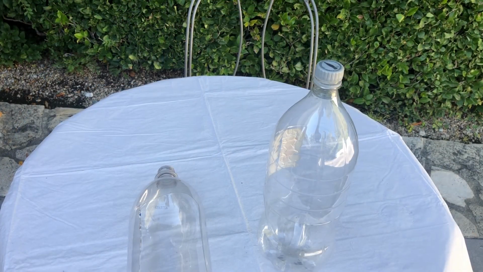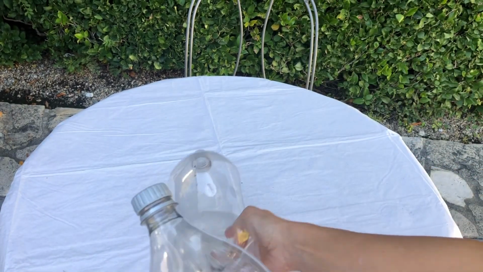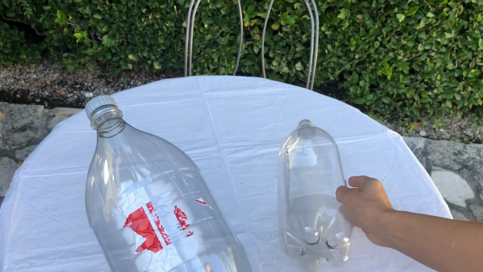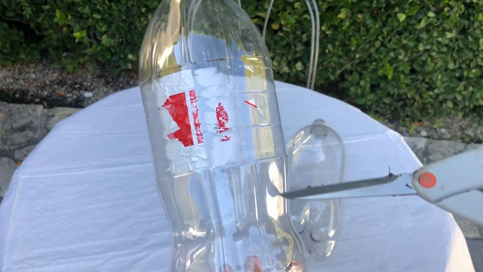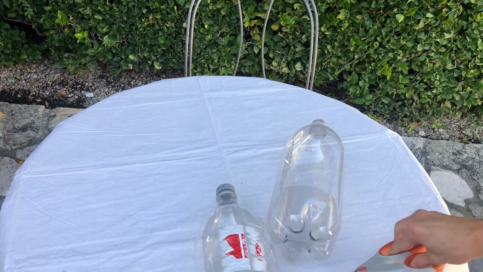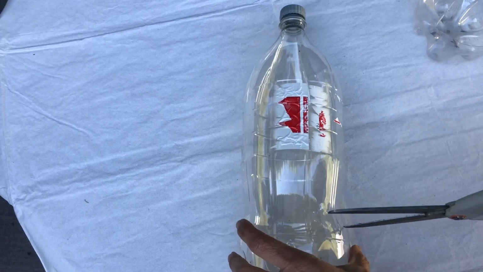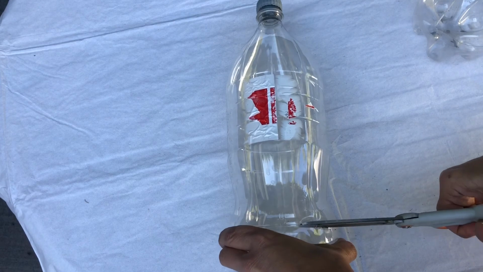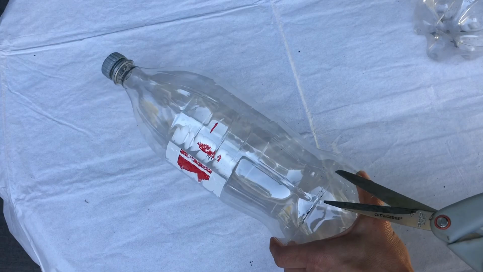The first thing we're going to do is take our 2-liter bottle and turn it into this. Using your scissors, with the help of an adult, you are going to cut out a rectangle out of this bottle. Make sure you are careful and you do have the help of an adult with you.